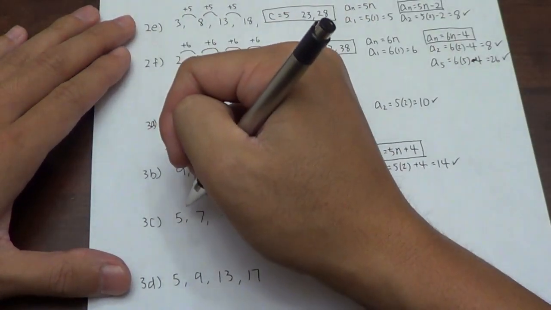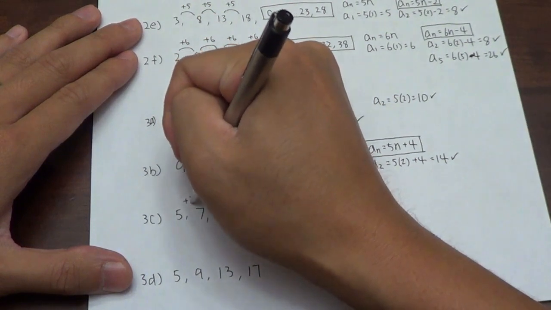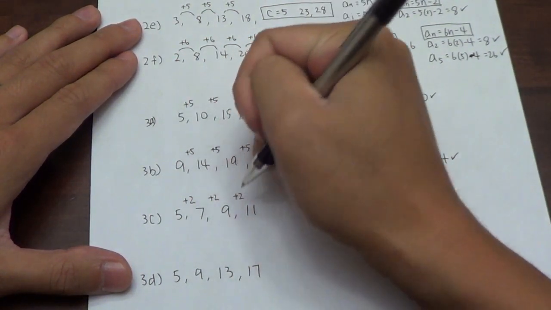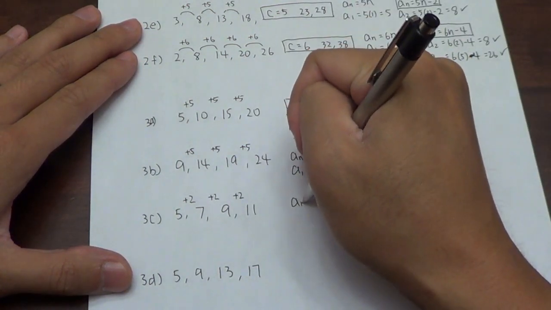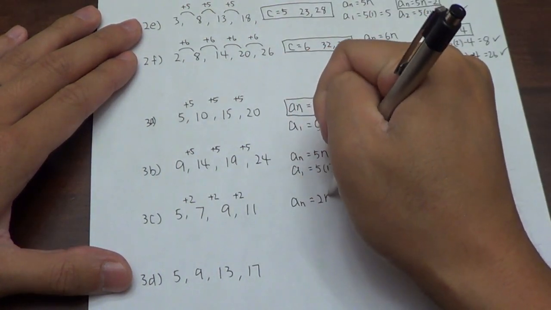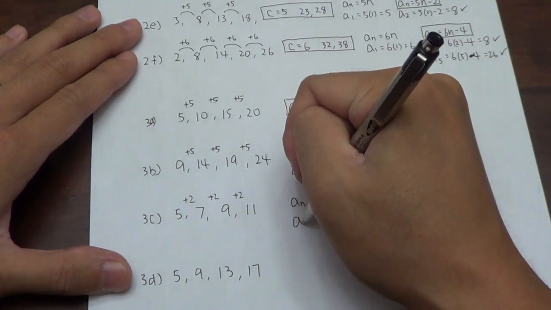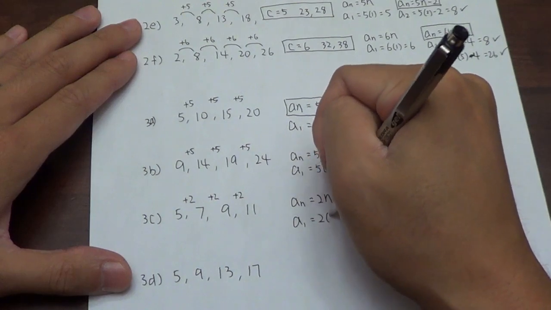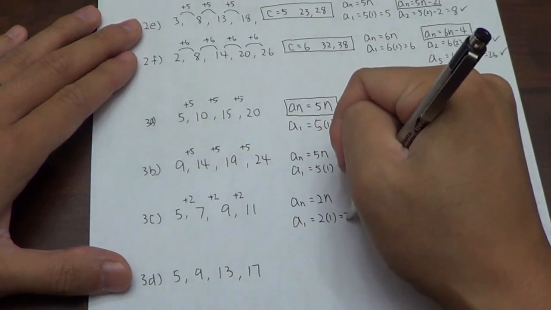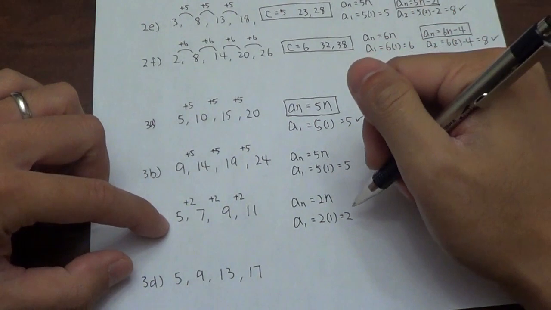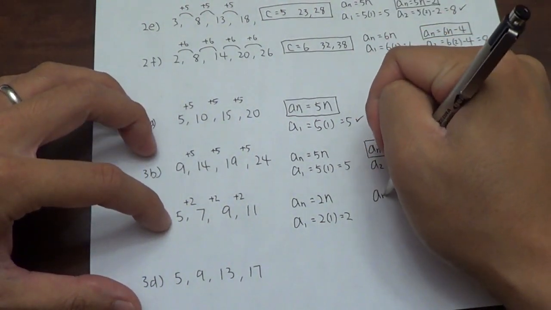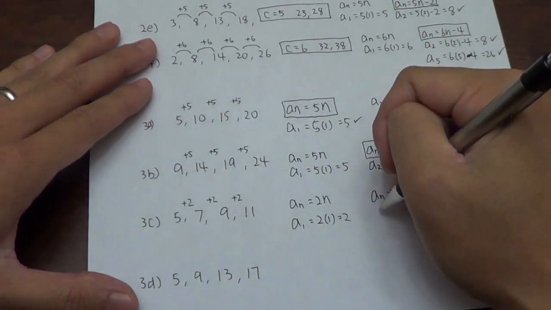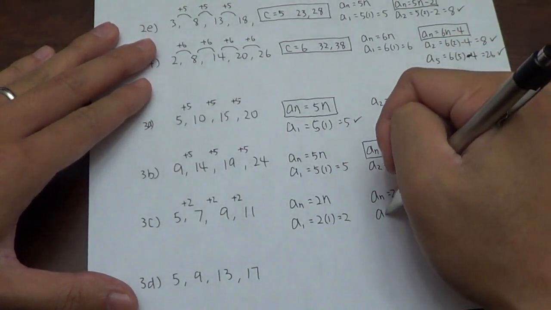Alright, next one, 3C, 5 to 7, we're adding 2, 7 to 9, adding 2, 9 to 11, adding 2. Alright, so I start out with 2 times n. Alright, plug in a term just to see how far away we are. Okay, we need to go from 2 to 5, so my adjustment would be to add 3.